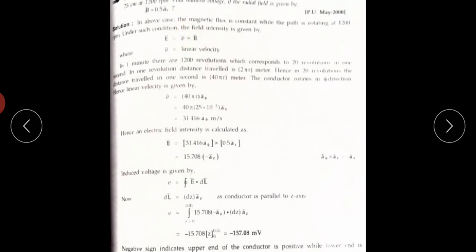So next, by using V bar, we can find the induced EMF. Okay, electric field intensity. Again we can find the electric field intensity. So next, by using this electric field intensity, find the induced EMF by using this formula e equals closed line integral E bar dot dl bar. Here capital E bar is electric field intensity, small e is induced EMF.